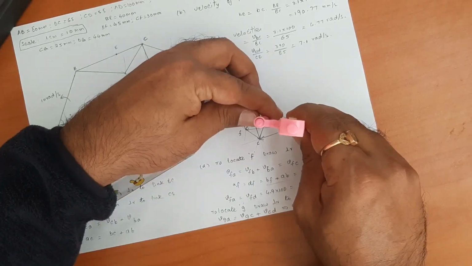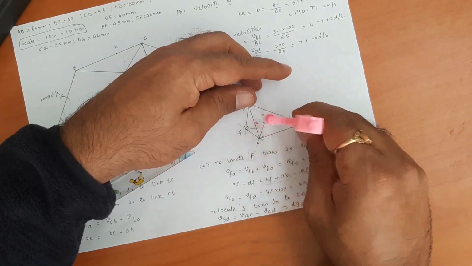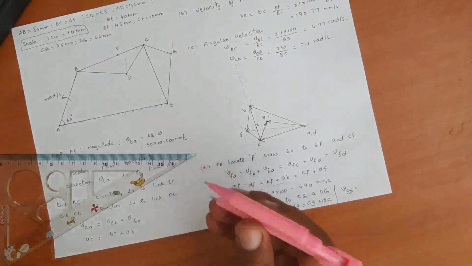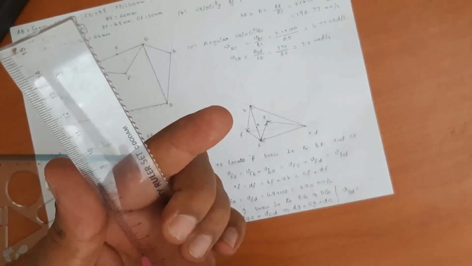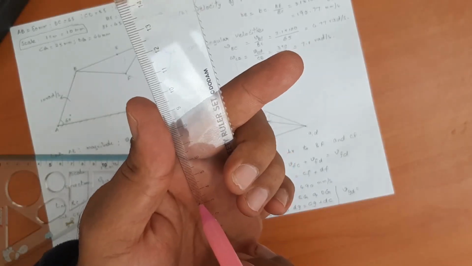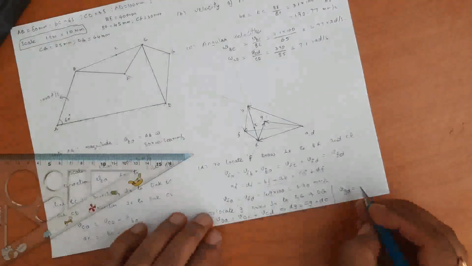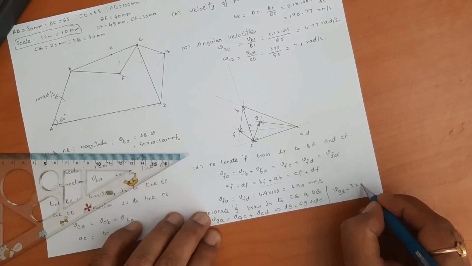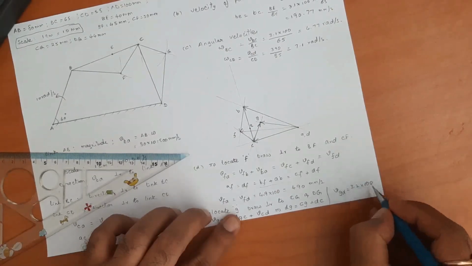I got 3.2, so 3.2 into 100 is 320 mm per second.